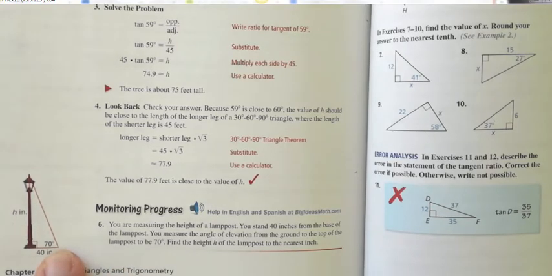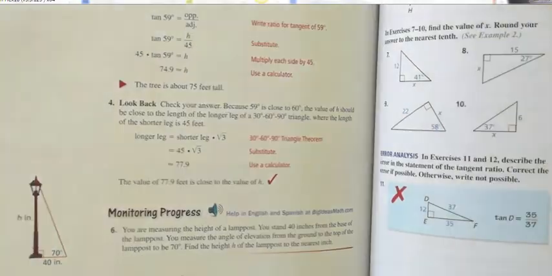So you must be like laying on the ground, or maybe you've got a tool that allows you to put it down flat with the ground. Find the height of the lamppost to the nearest inch.